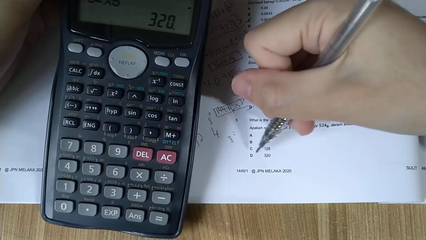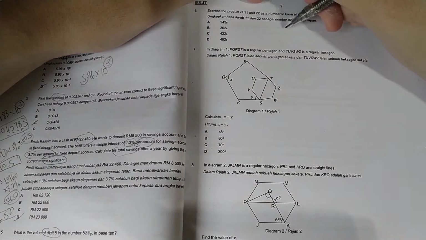So 3 to 20. Next. Okay, let me make it a little bit smaller. Alright. Express the product of 11 and 22 as a number in base 8.